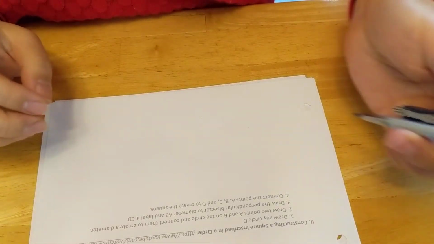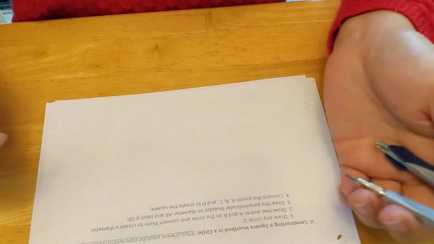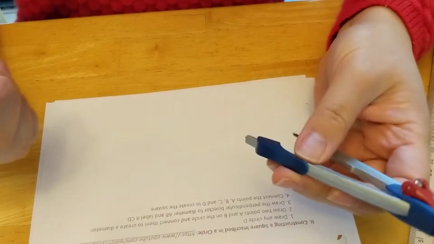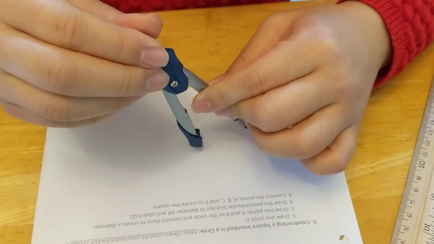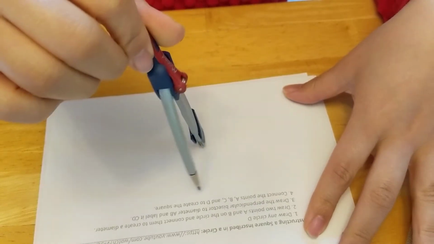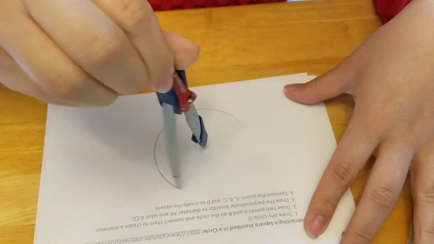All right, so we're going to construct a square inscribed in a circle. So inscribed again, meaning we're going to put it inside the circle. So the first thing we have to do is draw your circle. So pick a radius, any radius you'd like. Just make sure it fits in the white space. And draw a nice, smooth, continuous circle using your compass. So that's where you want to start.